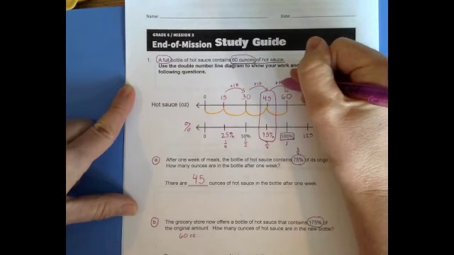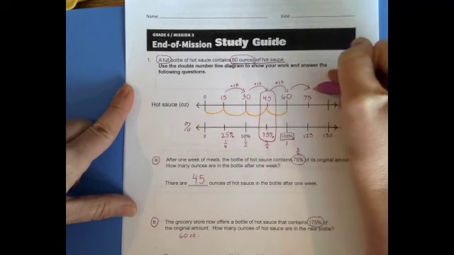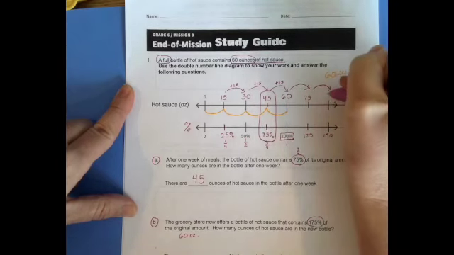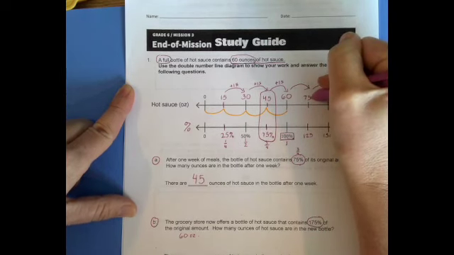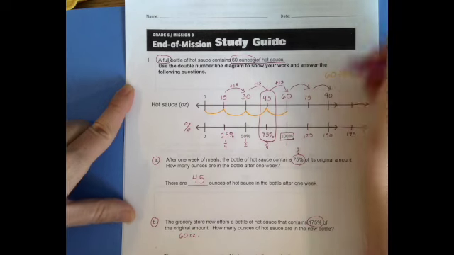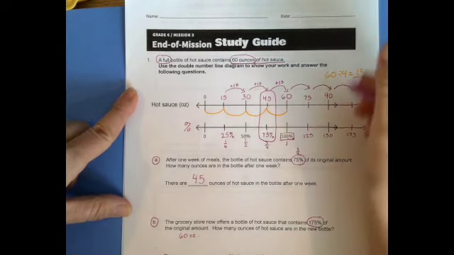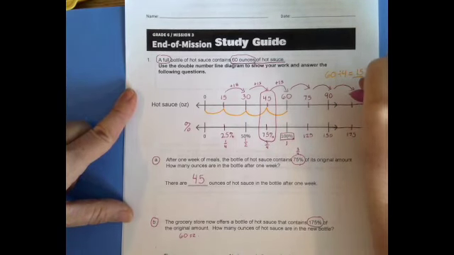Now I'll continue my jumps up here. So 15 more than 60 is 75. 15 more than 75 is 90, because I'm adding 5, which takes me to 80, plus 10, which takes me to 90, plus 15 more, 90, plus 10 would be 100, plus 5 more would be 105.